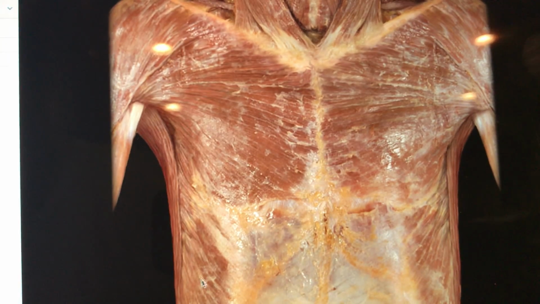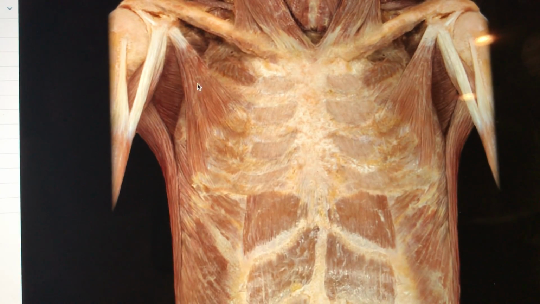Over here, you can see the external obliques. How do we know these are the external obliques? Because you can still see the rectus sheath. The rectus sheath means that this is a very superficial muscle layer. And the external obliques are the most superficial of those muscle layers that we'll talk about in a second. Pec major, deep to the pec major, pec minor.